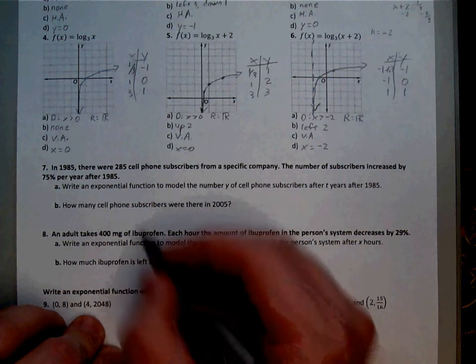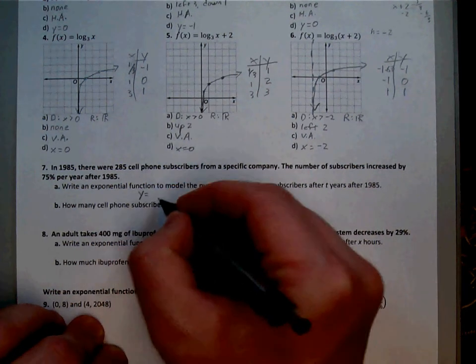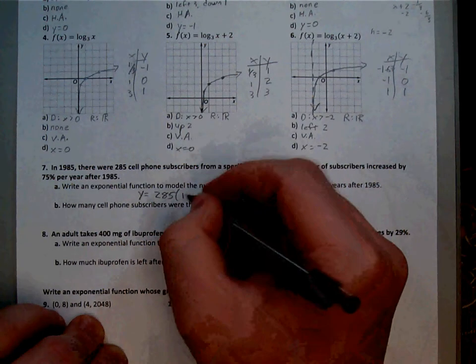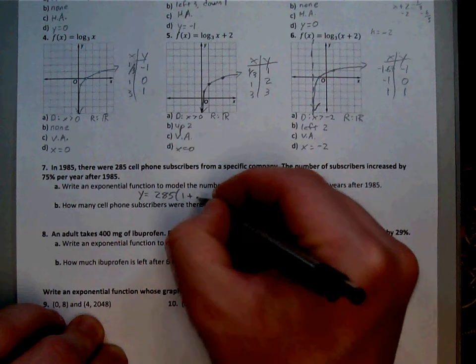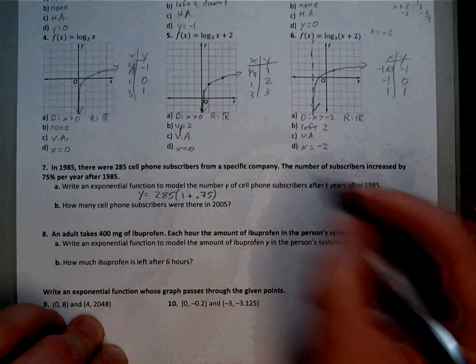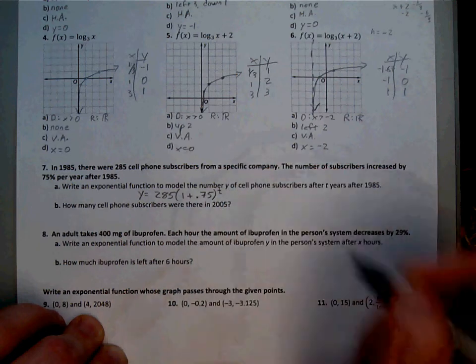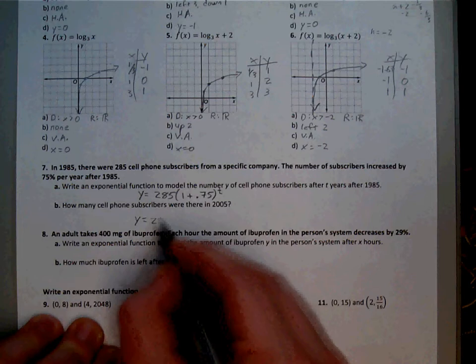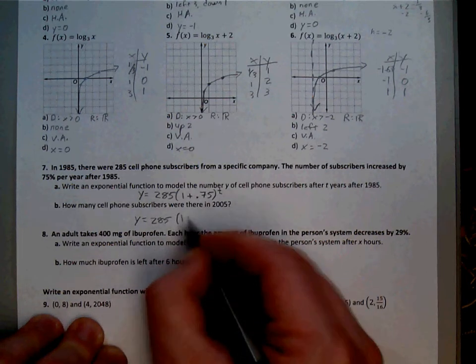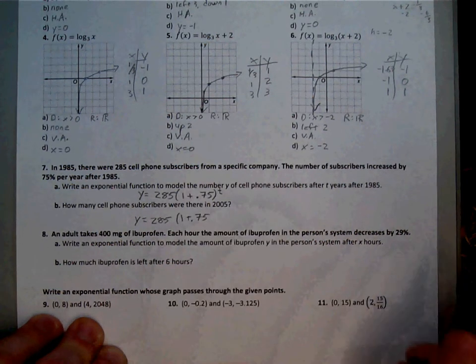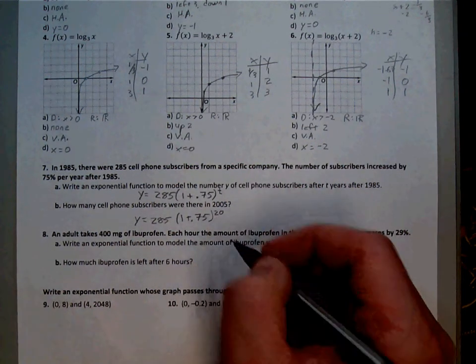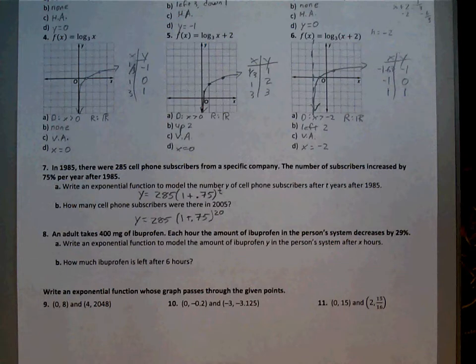Alright, we've got cell phones, right? An exponential function. We had an initial value of 285. It's growing, so it's 1 plus 75. Change that to a decimal, 0.75, and that's to the t power. There's your equation. For part B, they want you to plug in the number of years now. So t was the number of years after 1985, so 2005 is 20 years after that, so plug in an exponent of 20. You can plug that in the calculator.